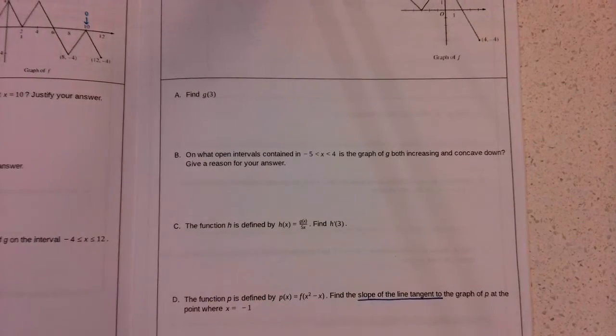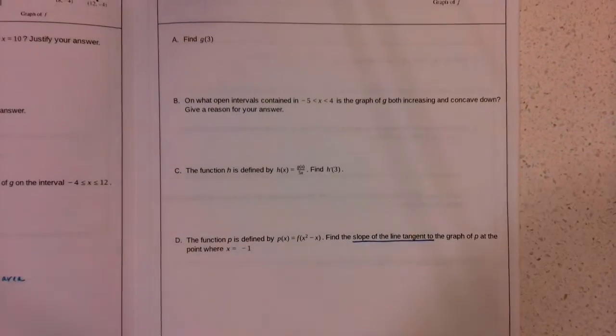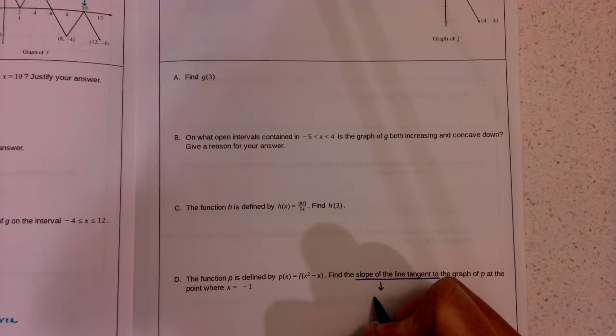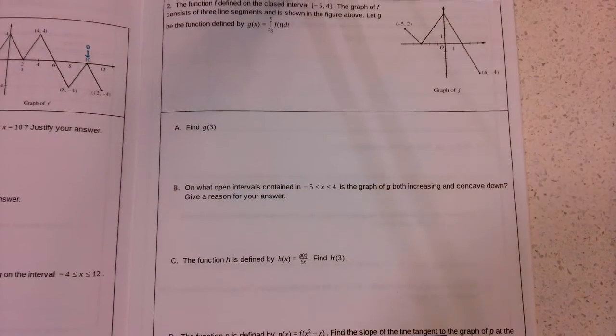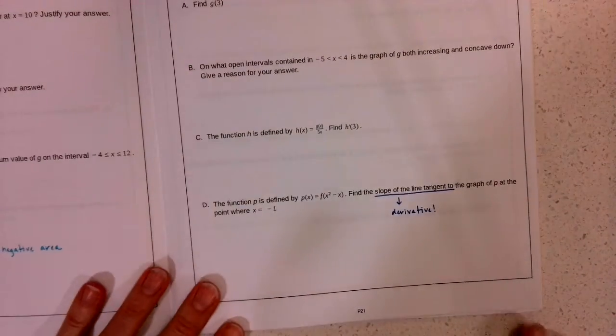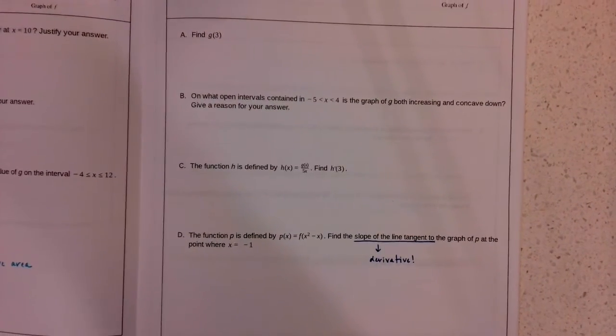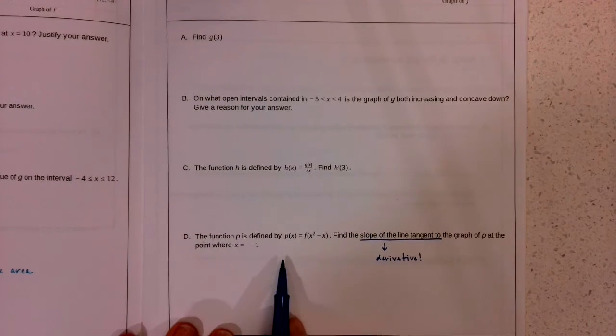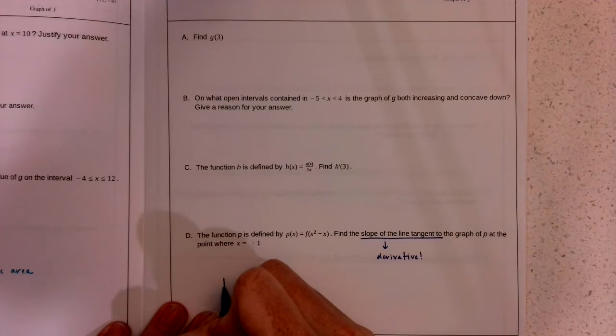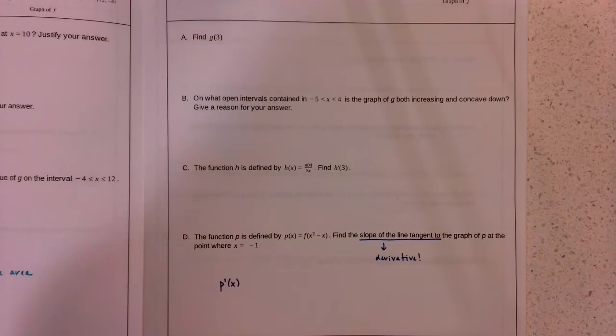If I'm trying to find the slope of the line tangent, right? Hopefully you recognize there, if you need the slope of the tangent line, what you need is the derivative, right? The derivative is what gives us the slope. Oh my gosh, my camera is sinking. Hold on. There we go. The derivative is what gives us the slope of that tangent line. So I need to find the derivative of p. So I need to find p prime of x.